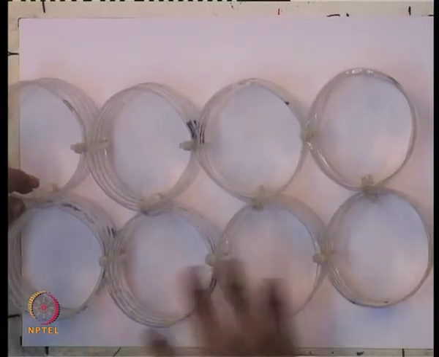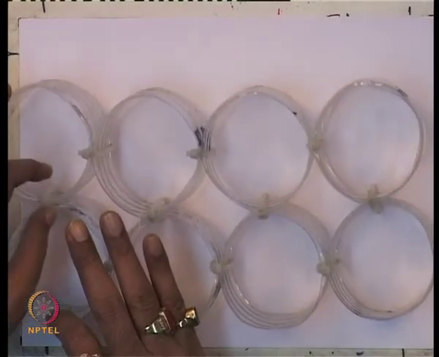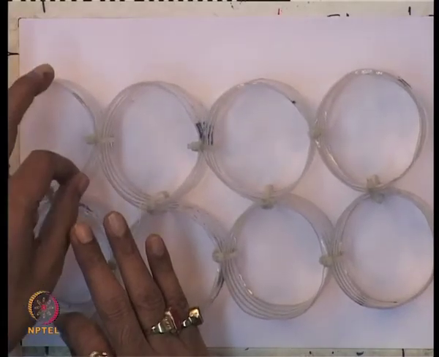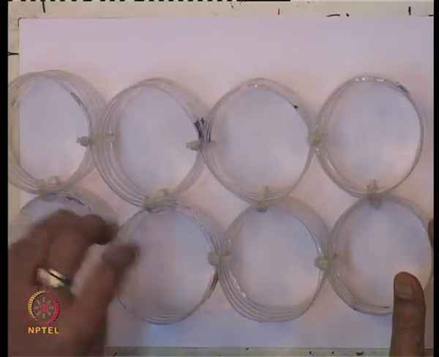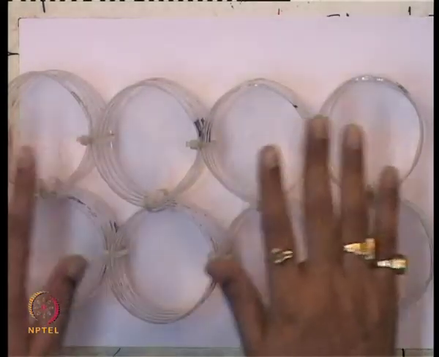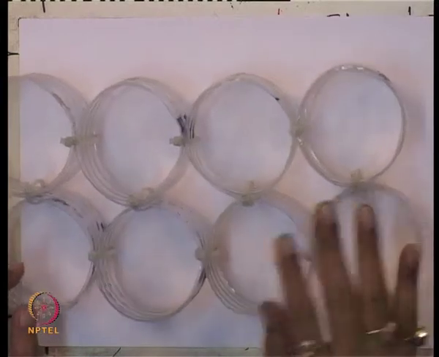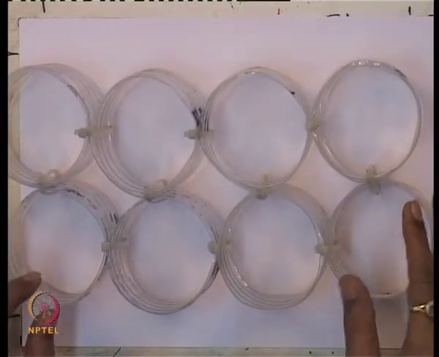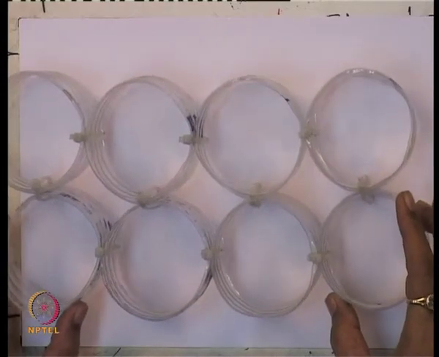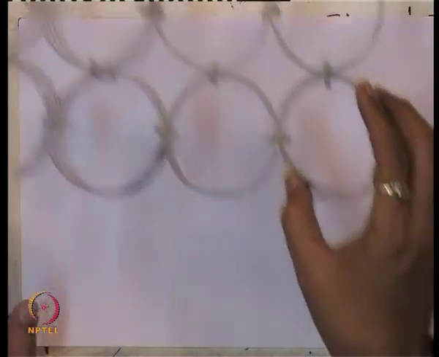We find that this kind of joint is suitable, there is no problem. Then you can fill the cells with filling material and compact it. So, this is one way: in mat form you can use it.